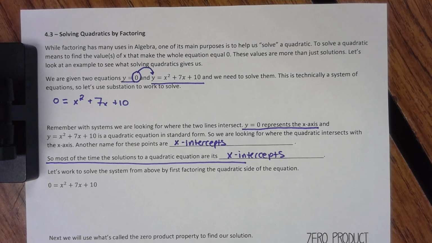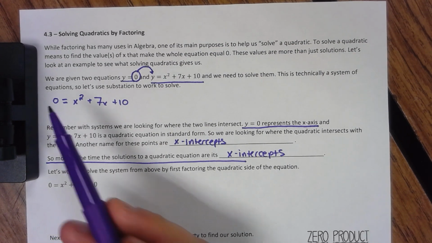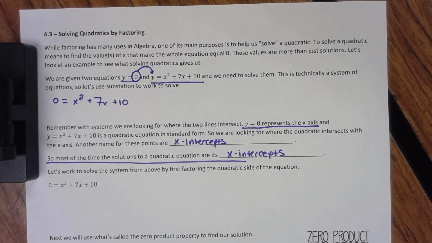I say most of the time because there are exceptions. We're going to talk about complex solutions when we come back from break. That would be something imaginary, and what that means for the graphs is that there aren't x-intercepts at those particular values. But we'll get to all of that. One of the main things I want us to take away from today is that when solving a quadratic, we're letting y equal 0, and thus we're solving for its x-intercepts, or its x values that make y equal to 0. So let's work on solving the system by factoring.